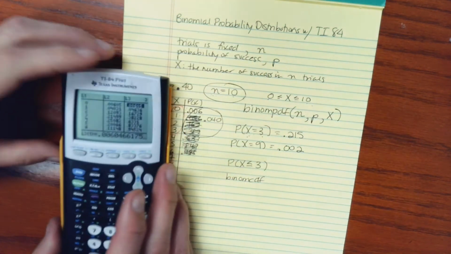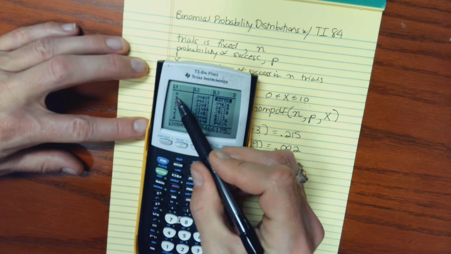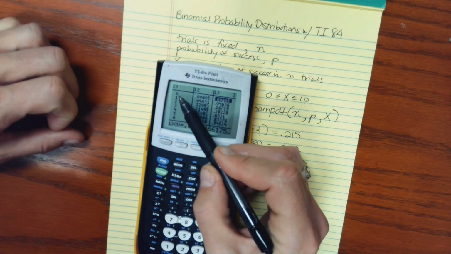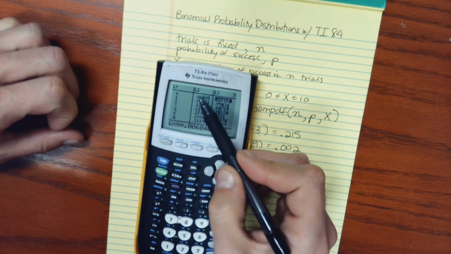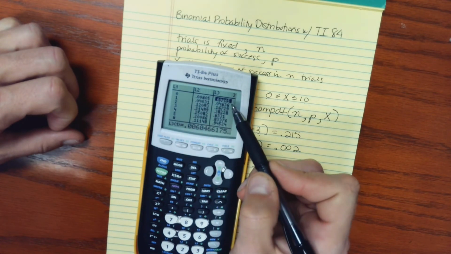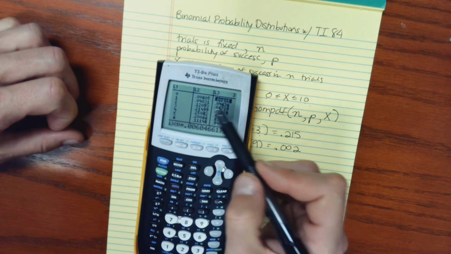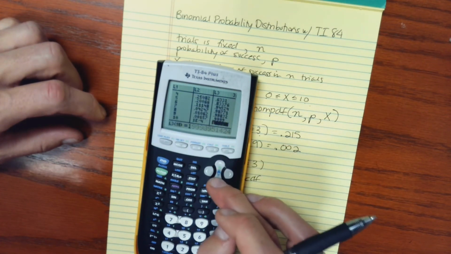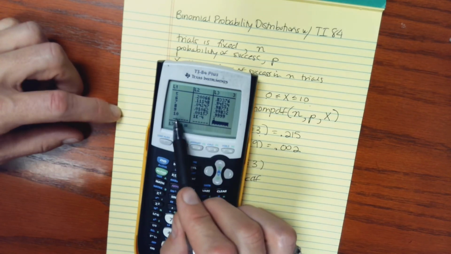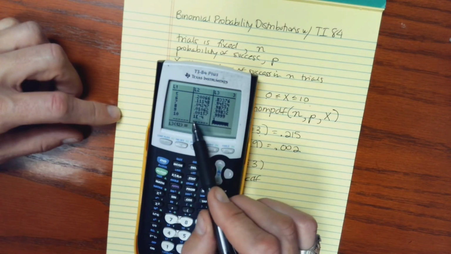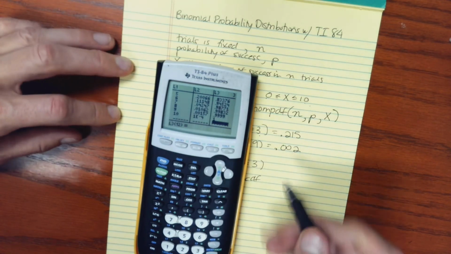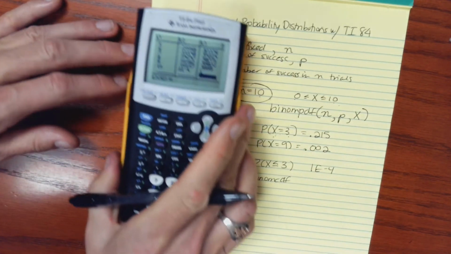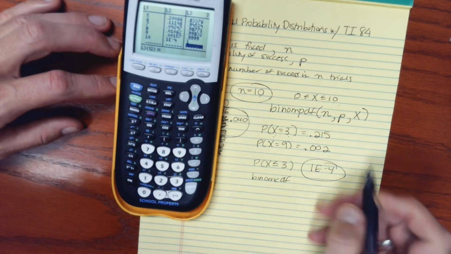So what do we notice here? In the first row, when I'm talking about the probability of 0 successes, I see the same amount in list 2 and list 3, 0.006. But from there on out, the values differ. I want to scroll down to the last row where there's a 10. So in L2, I have 1 times e to the negative 4. A little sidebar about what this means.